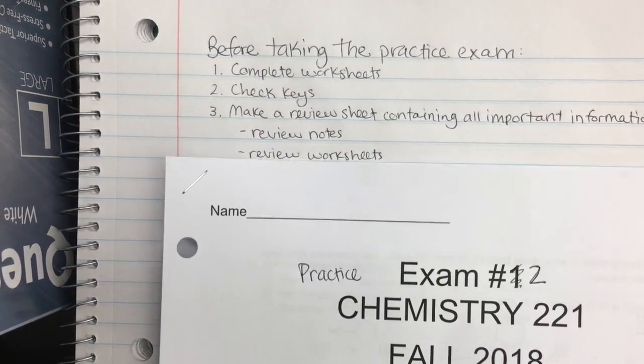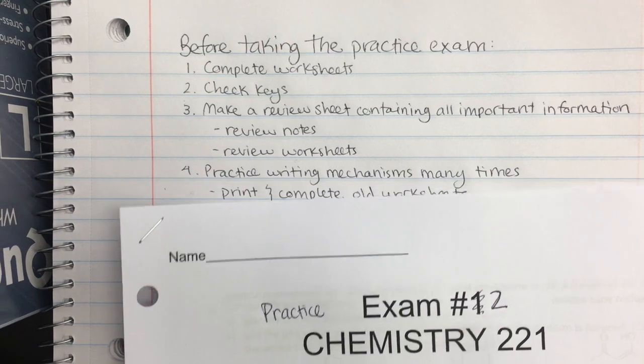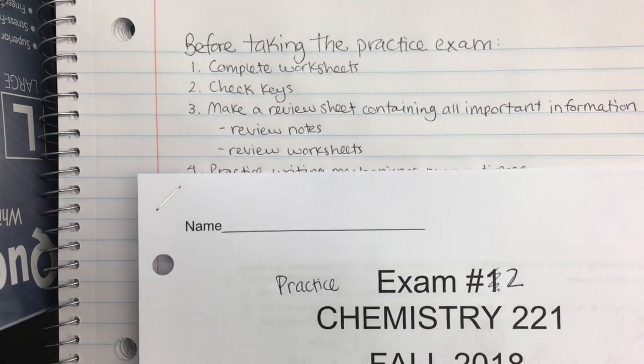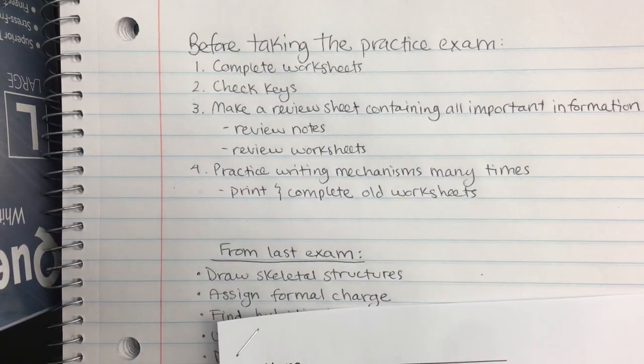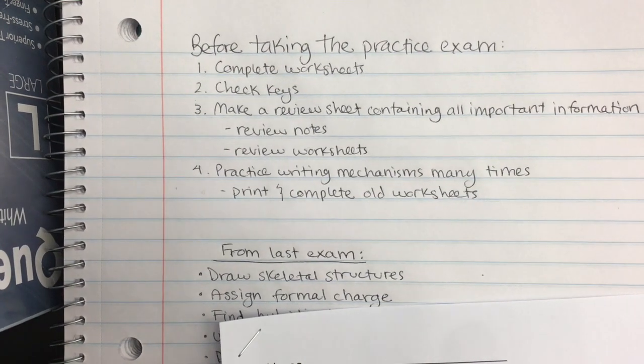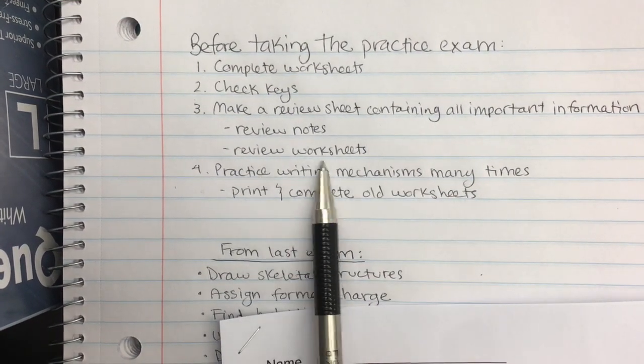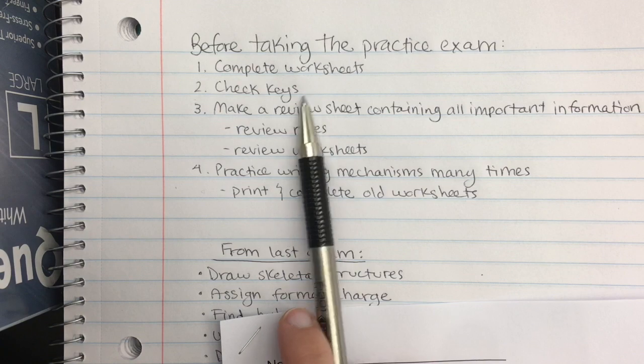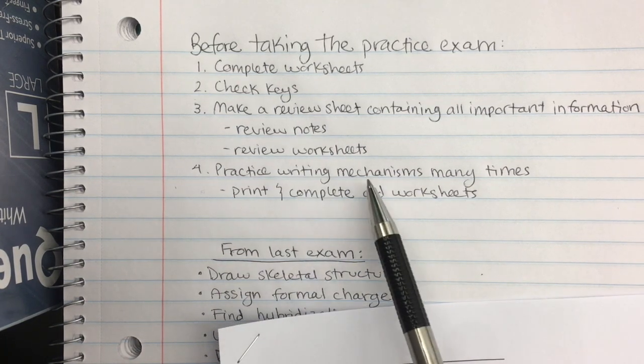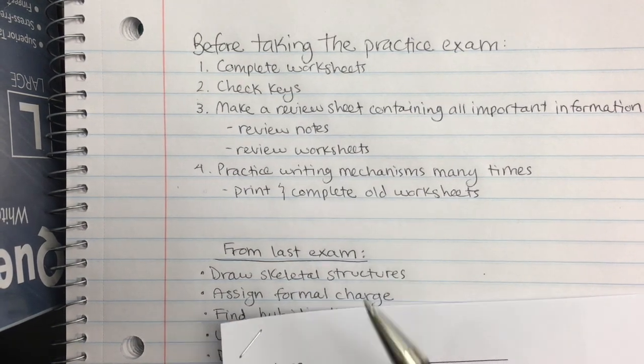Next, make a review sheet containing all the important information that could be on the exam. You'll get this from reviewing your notes, from watching the videos and the notes you take in class, and then reviewing the worksheets that you've completed and making sure you understand the keys. So you should come up with a review sheet.